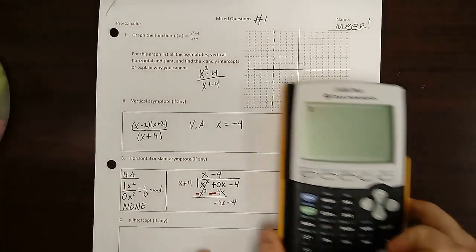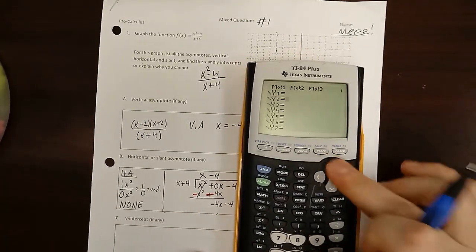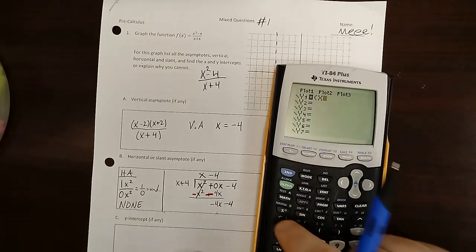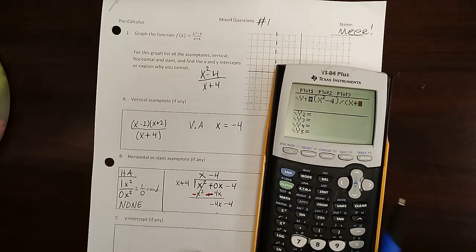Let me just double check. It's been a while since I've done slant asymptotes. I mean, I totally did this beforehand, and I'm just rehashing it. I'm not doing this blind.